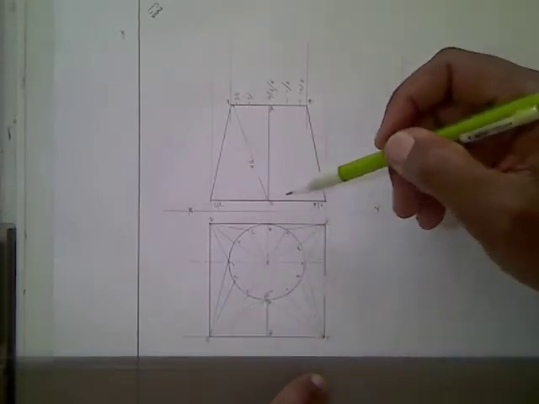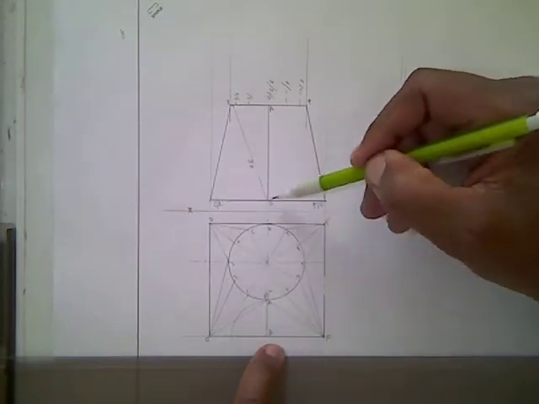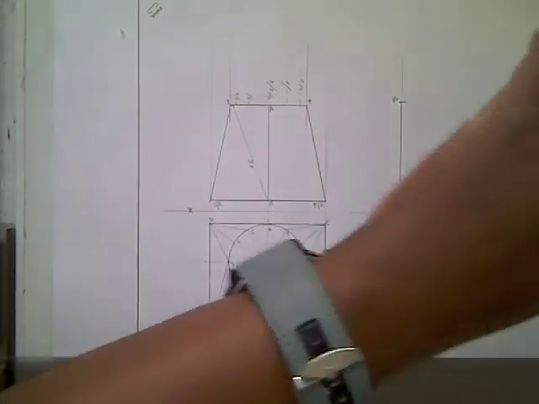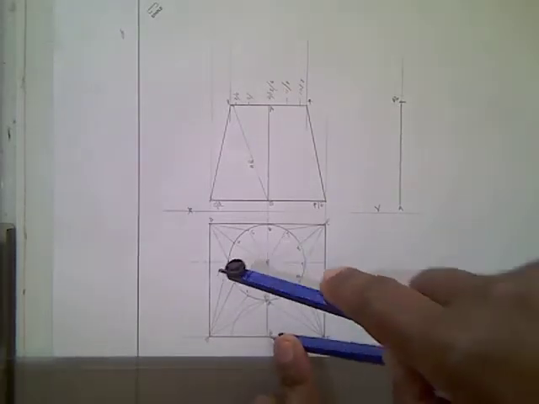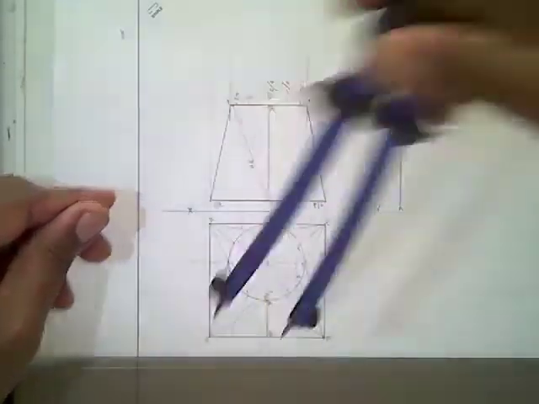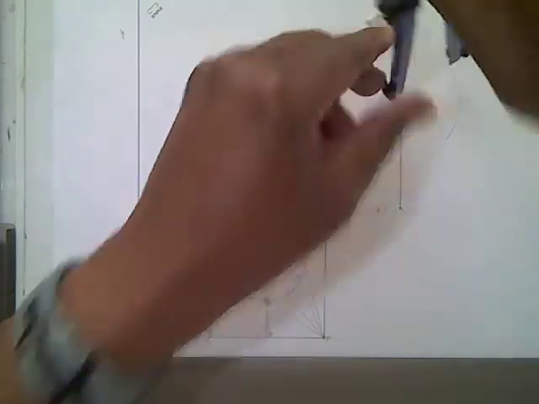BC. Look at BC. Here is B. B is at the bottom. BC is parallel to the ground line. That is the true length. BC is the true length. From B to C is the true length.